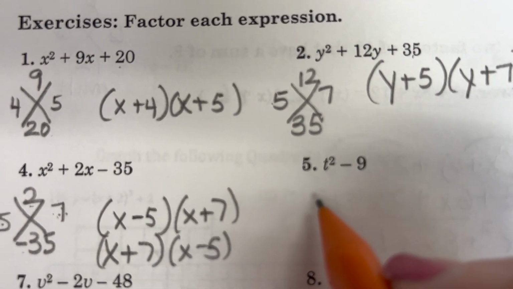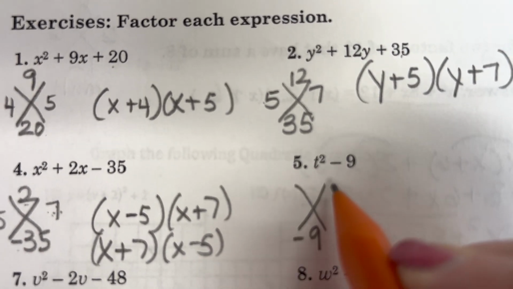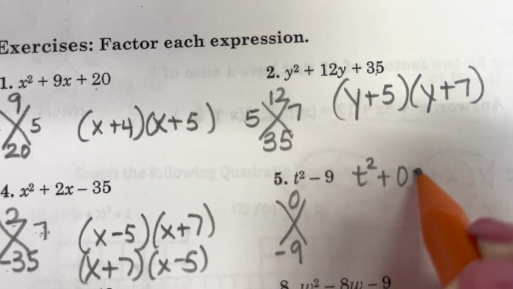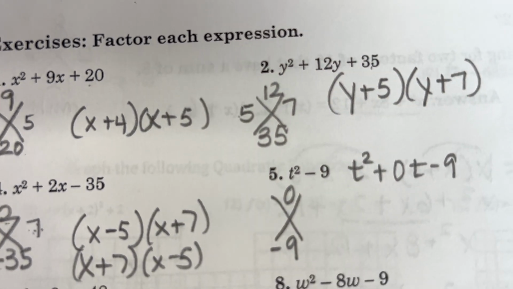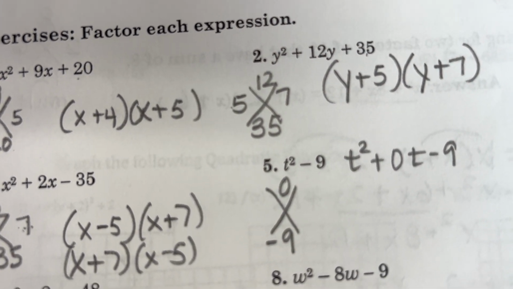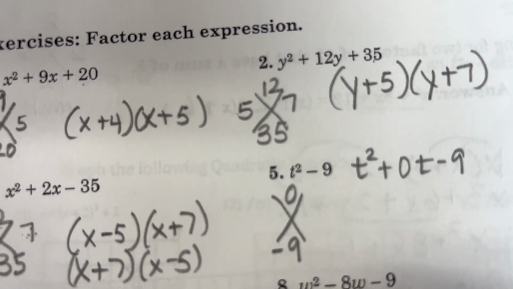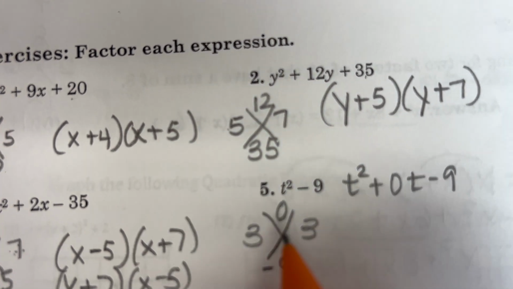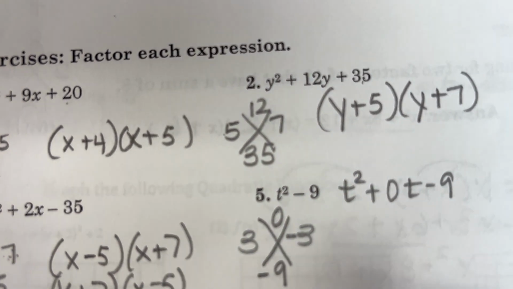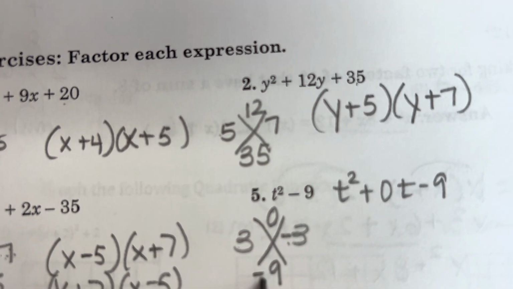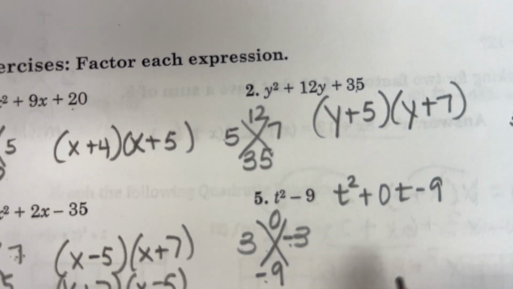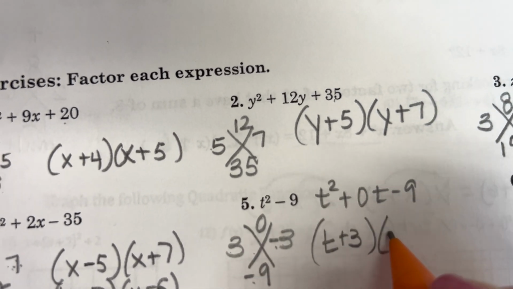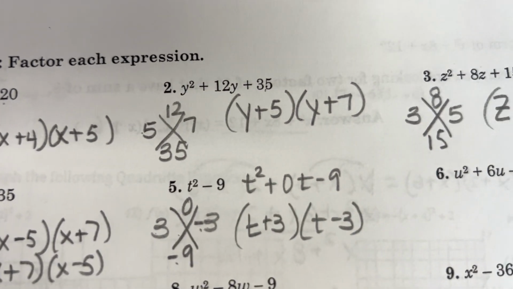Tricky. This one multiplies to give you negative 9, and there's no middle term. This is the same thing as saying t squared plus 0t minus 9. So two numbers that multiply to give you negative 9 and add to give you 0. Well, 1 and 9 doesn't add to give you 0 anyway. 3 and 3, it would if one of them was negative. Well, let's see. 3 times negative 3 gives you negative 9. 3 plus negative 3 gives you 0. That's it. So it's t minus 3 and t plus 3. If you wrote it the other way, it's fine.